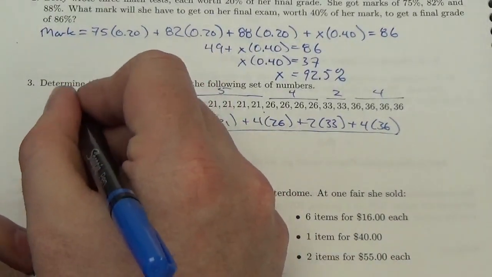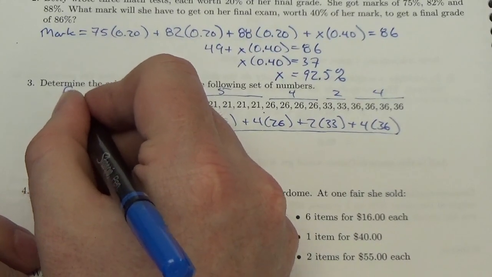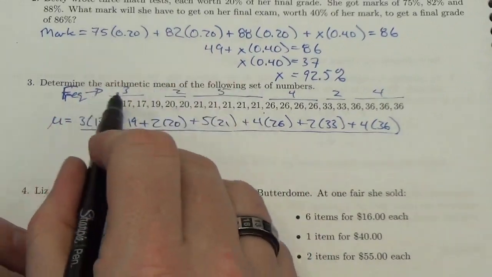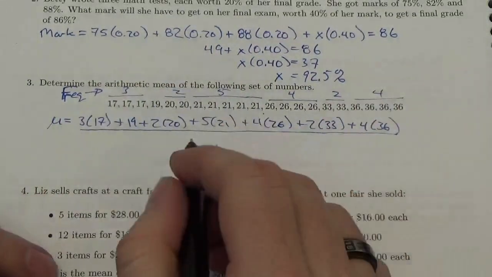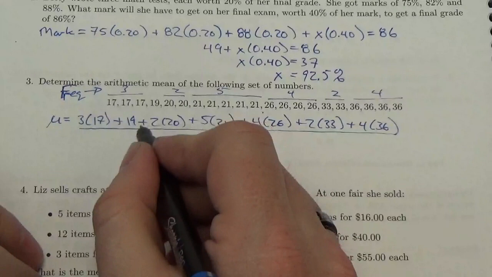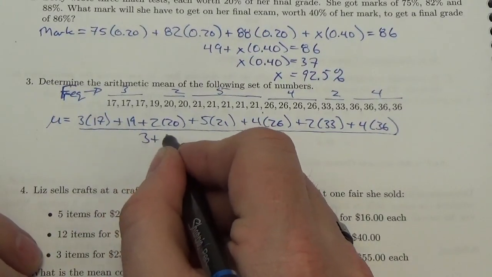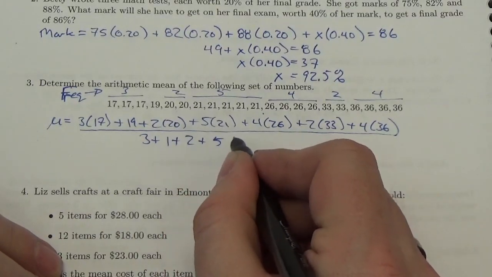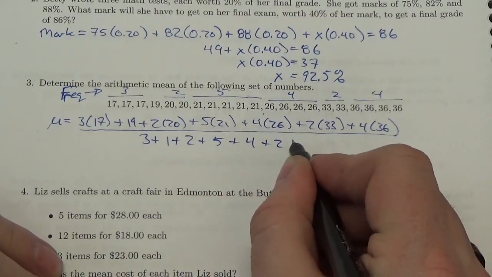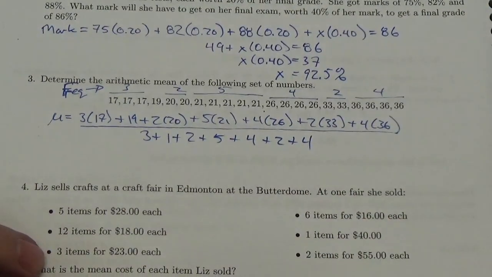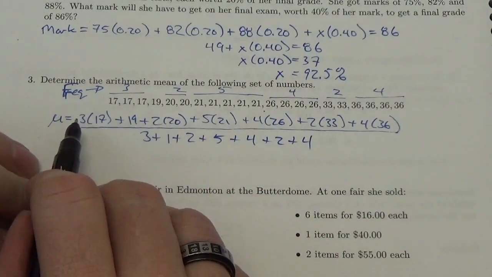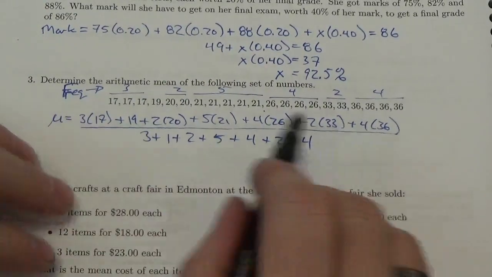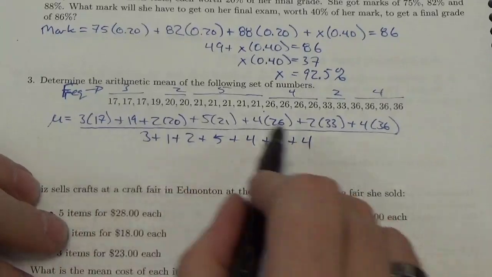Another way of describing this, by the way, would be to call these frequencies. Up here, these are the frequencies. The frequencies are the number of times these data values show up. So down here I divide by 3 plus 1 for the 19, plus 2 20s, plus 5 21s, plus 4 26s, plus 2 33s, plus 4 36s. So I've got the frequencies times the data values in the numerator, all added up, and then the sum of the frequencies in the denominator.